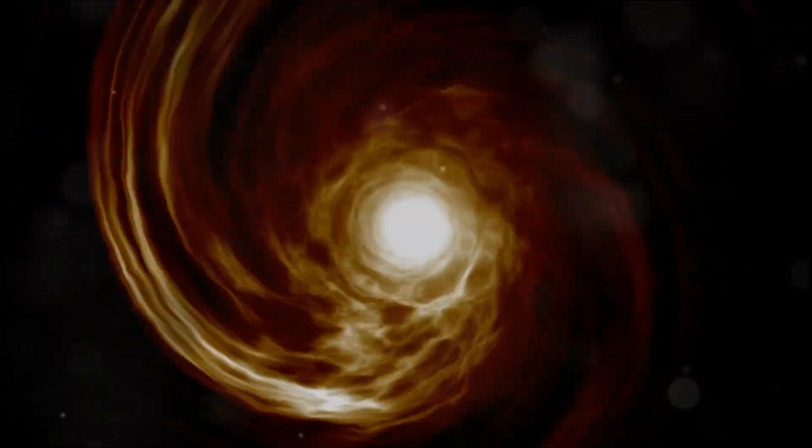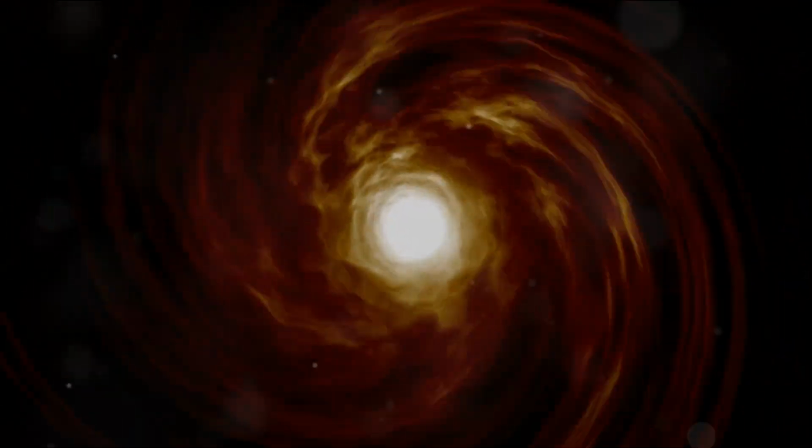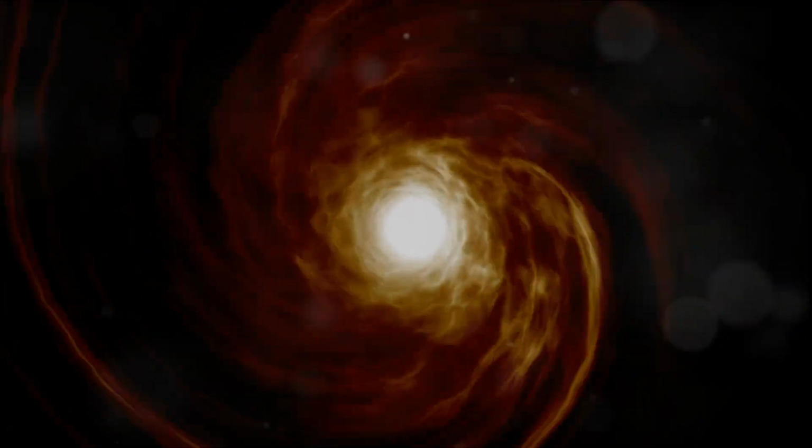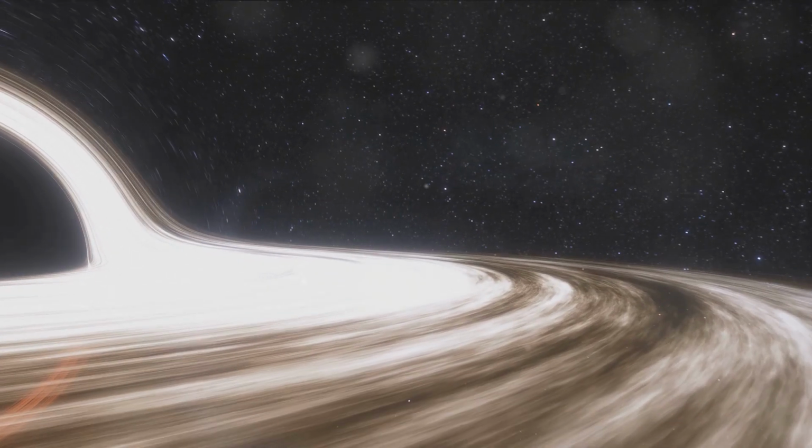But what if you could fold the paper in such a way that the two ends meet? And then, what if you could punch a hole through those ends, creating a direct path? That's the basic idea of a wormhole. Now, these are just theoretical constructs. We've yet to find concrete evidence of their existence.